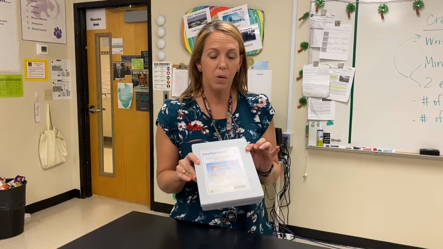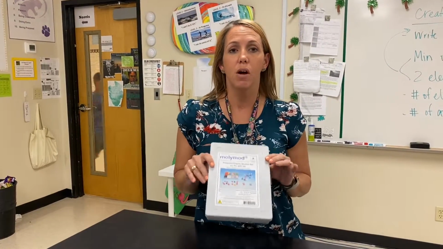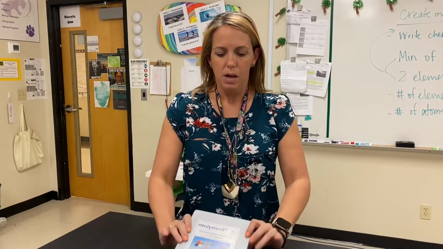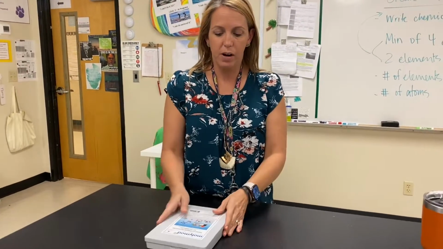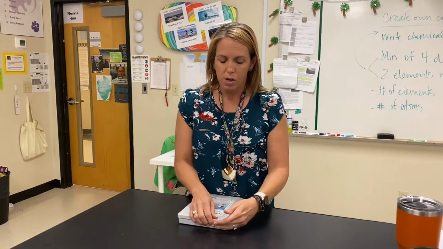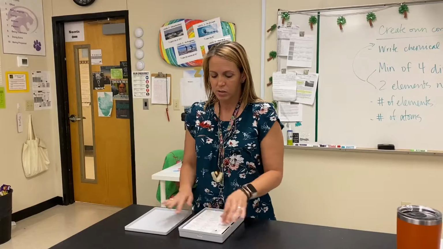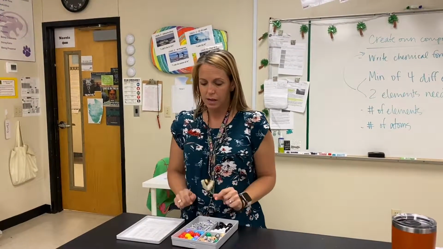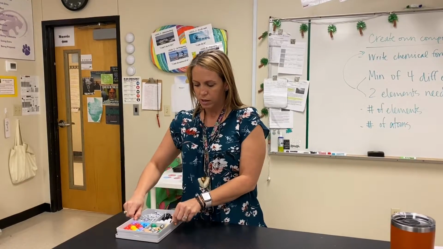Okay, so today we are working on our building elements and compounds. You will have one tray of the molecular model atoms. You're going to be very careful when you're opening this. Gently take the lid off, set the tray next to you, take the instruction booklet, set it inside there, then gently take the tray and set it inside.